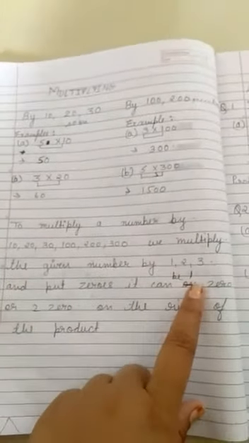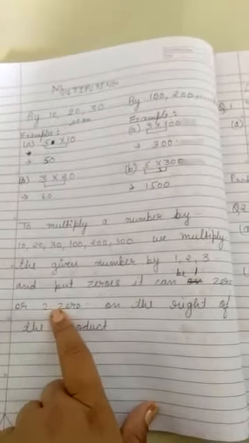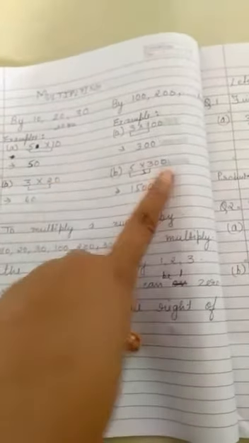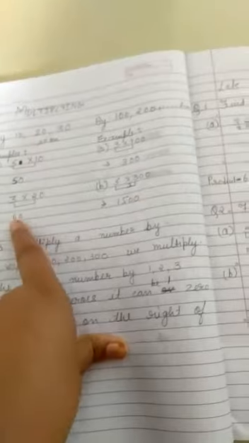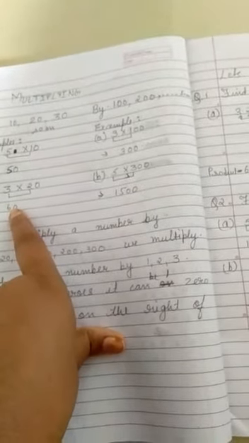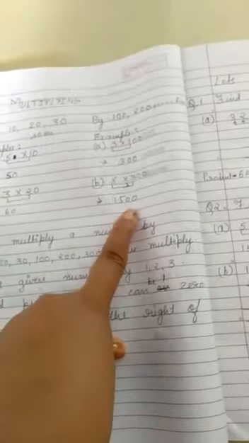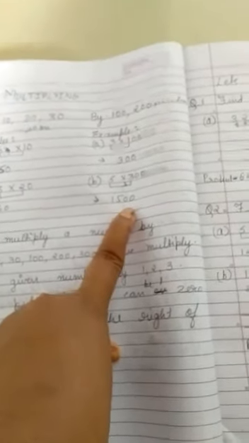It can be 1 zero, it can be 2 zeros. Put all of them on the right side of the product, like we have done. Your answer will be correct.